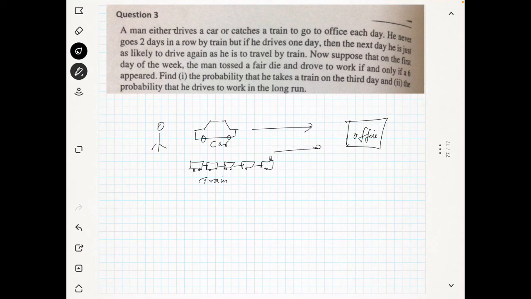He never goes 2 days in a row by train. That means suppose on day 1 he goes by train, then day 2, that means he never goes 2 days in a row by train. In day 2 he will not go by train, he will use his car.